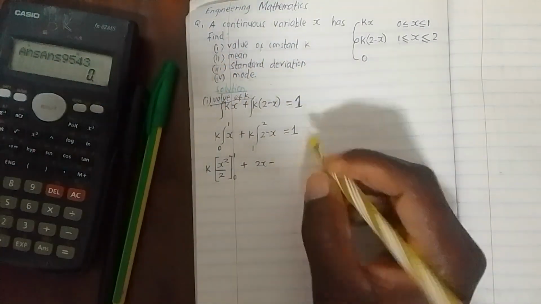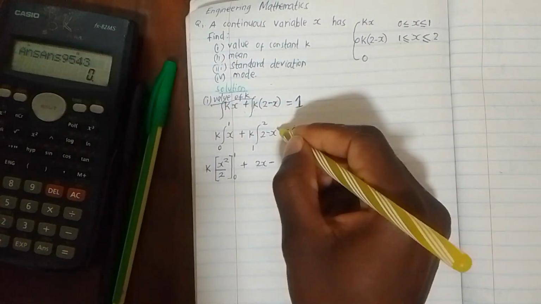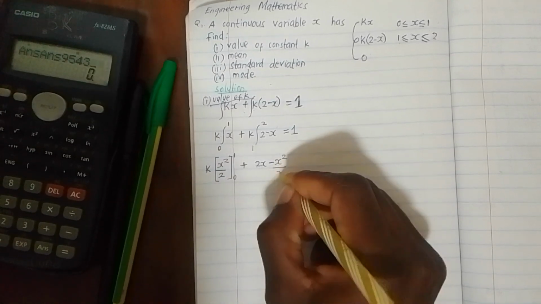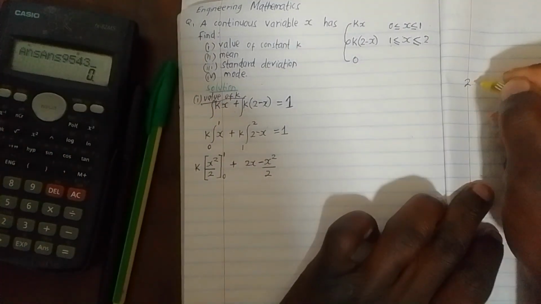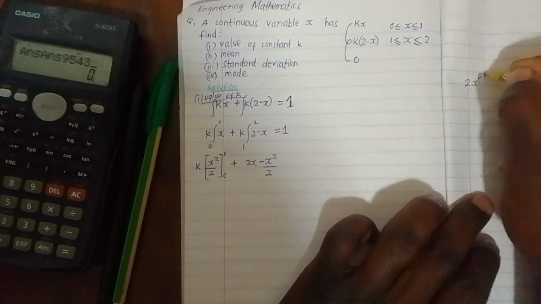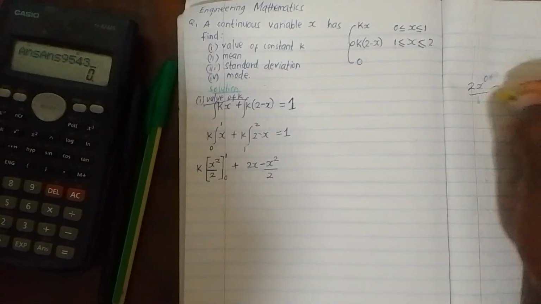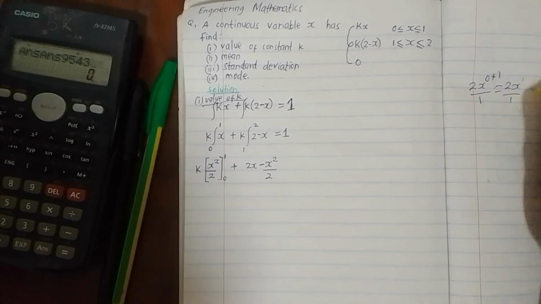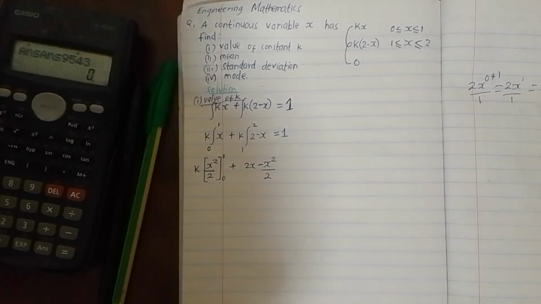minus, when you integrate x you get, you assume there is 1, so plus 1 makes 2, so it will be x power 2 divided by 2. There you assume this 2 had x power 0, so when you put 1 it becomes x power 1 then divide by 1, so it remains just 2x power 1, which is the same as 2x, so 2x out.